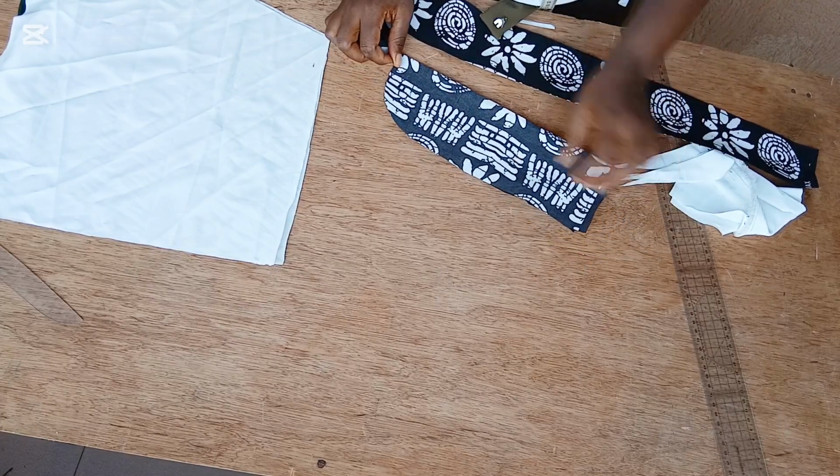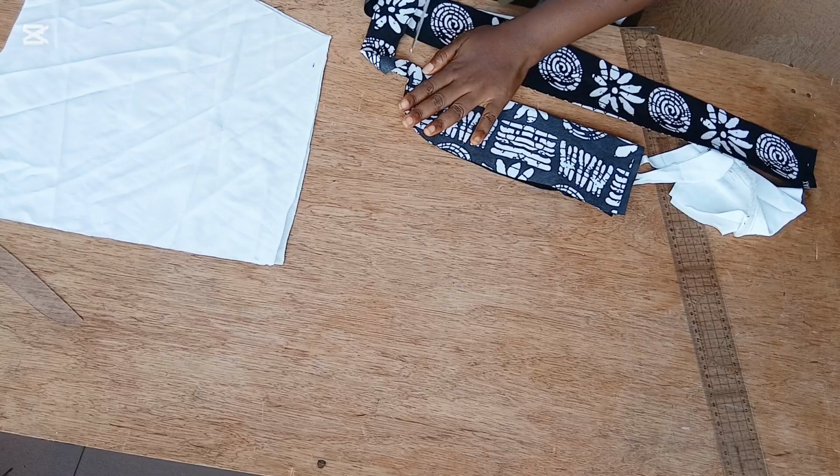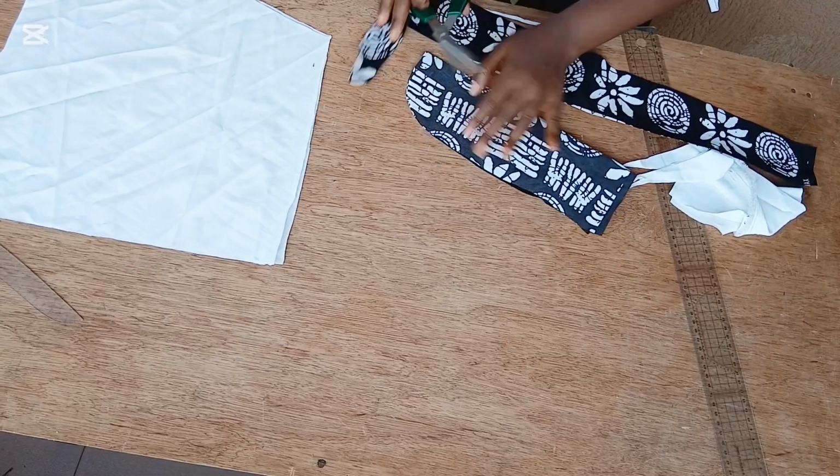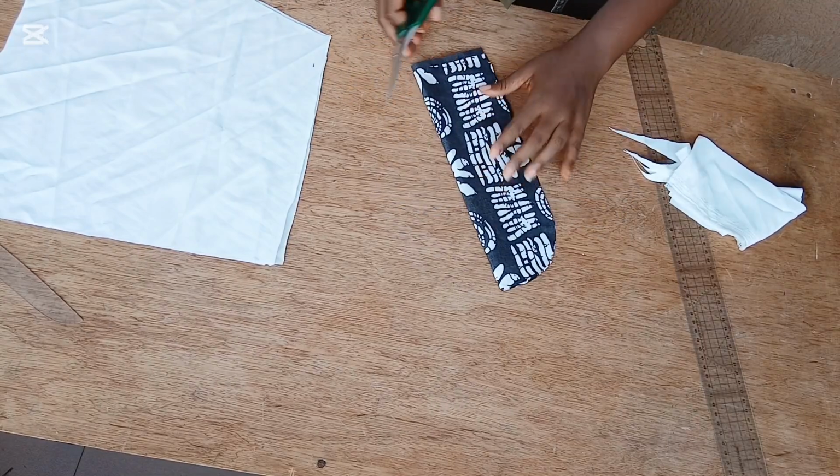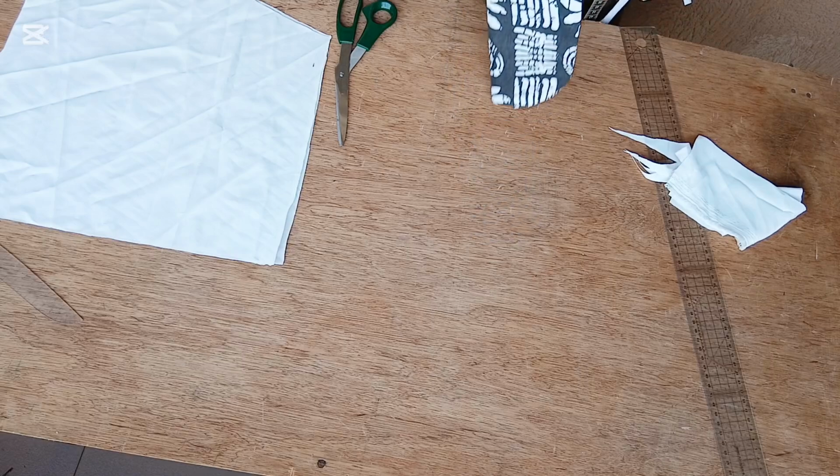I'll cut out this now. This is just the pieces that I picked there. I'll cut it and open it also. Cut it open.